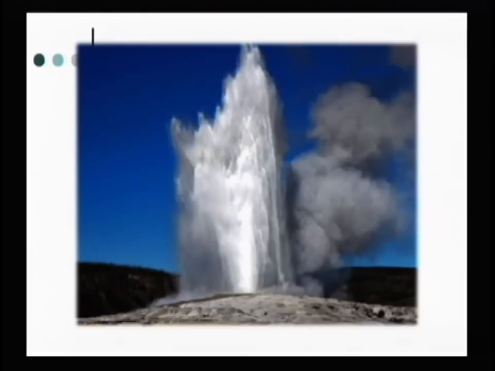Will that thing ever go off? We're not sure. But there is some indication that at some point in the future, hundreds or thousands or millions of years in the future, that may indeed go off.